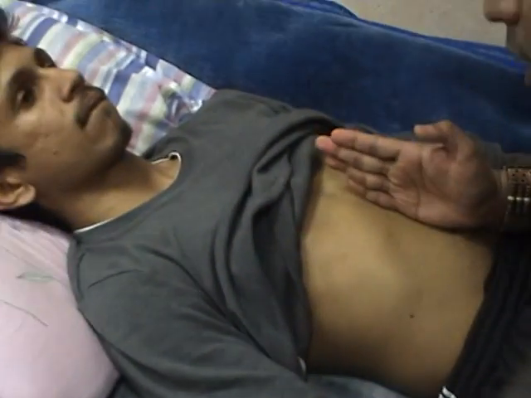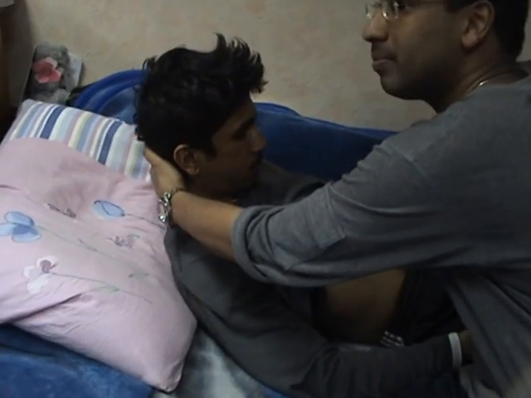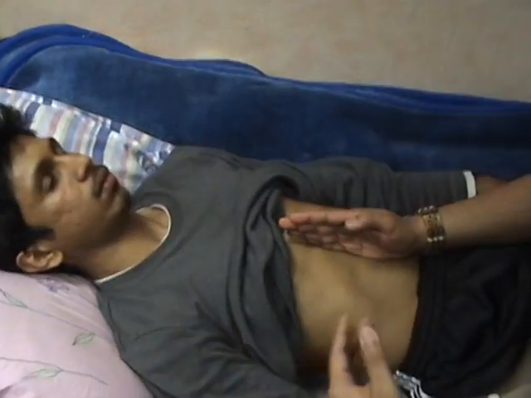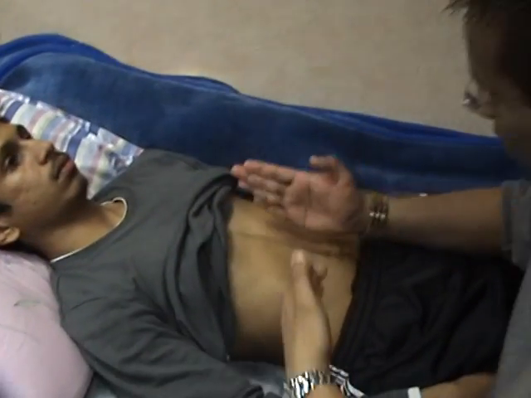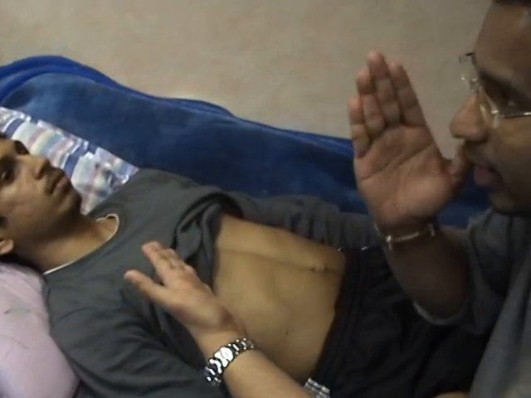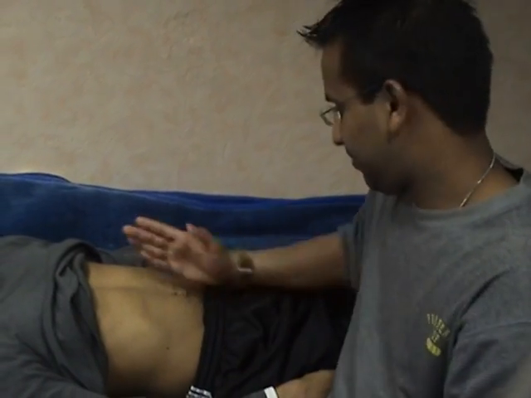So how do you check for this? Put your hand here. Lift up the patient. Once you lift up the patient and you put your hand here, you can feel the tumor or the hernia hitting your hand. Then you know that there's something underneath. That's for tumor and hernia.